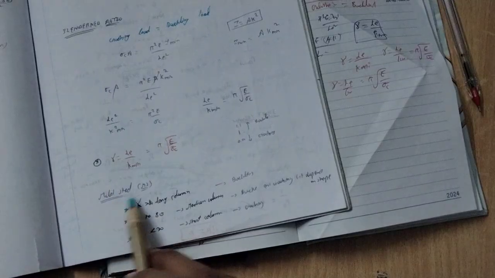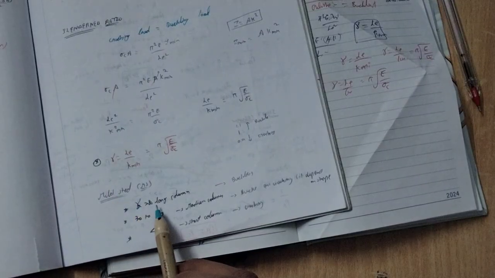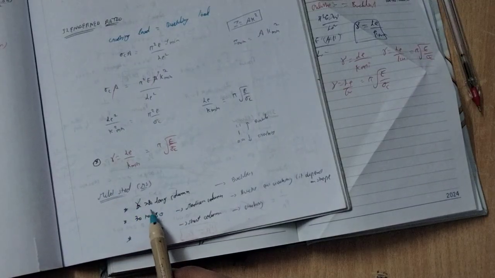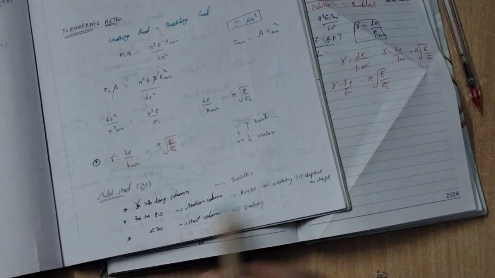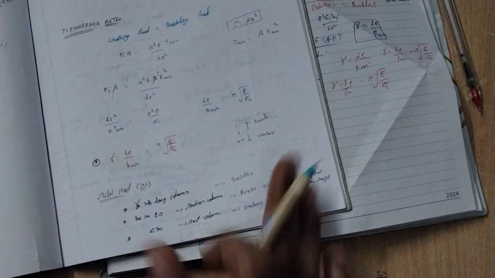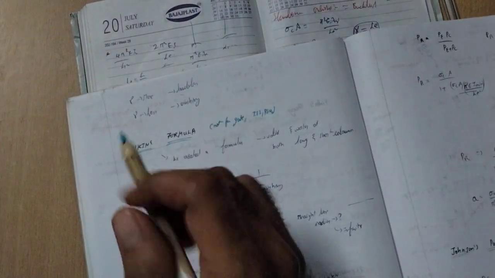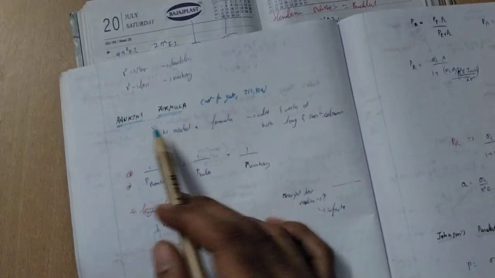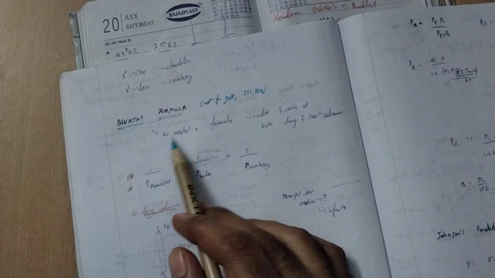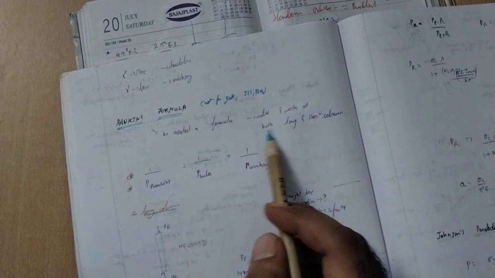You can see if the slenderness ratio gamma is greater than 80, it means it is buckling. If slenderness ratio is 30 to 40, it is buckling or crushing, depending on the shape. If it is less than 30, short column, it is crushing. Next one, you can see gamma more, buckling occurs; gamma less, crushing occurs. So that's it. So Rankine formula, he created a formula that works on both long and short columns.